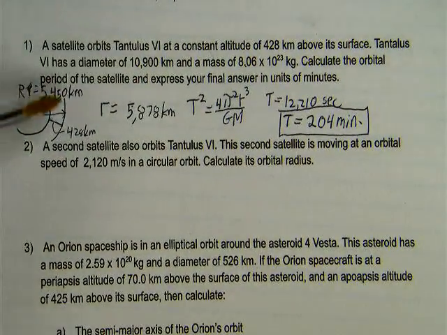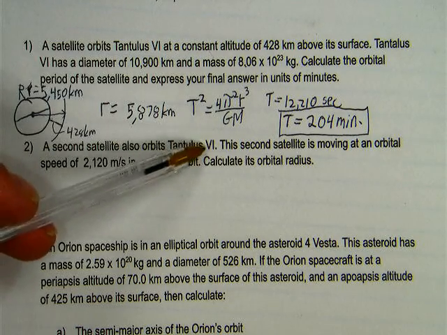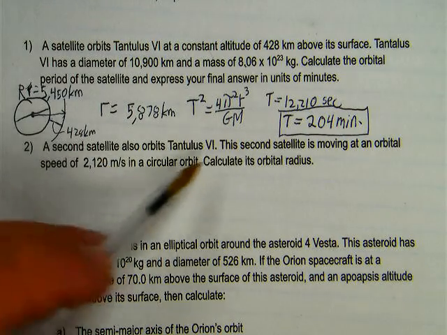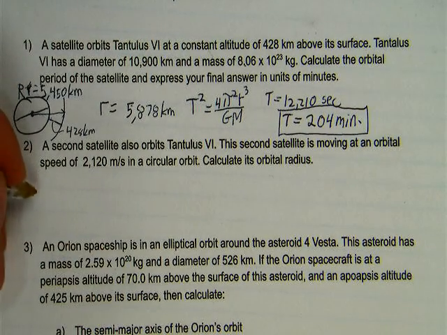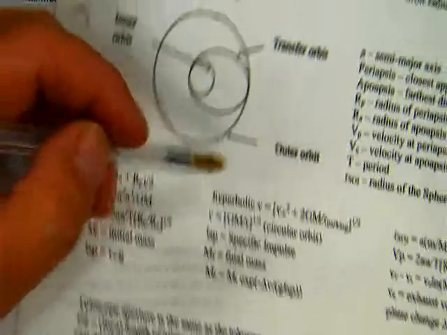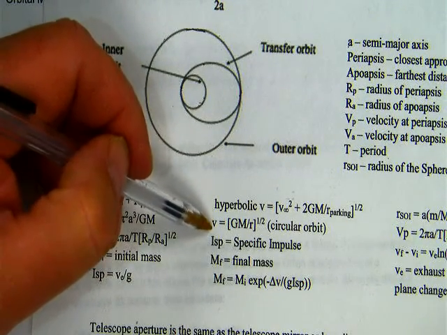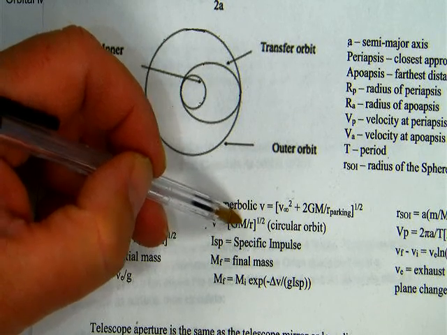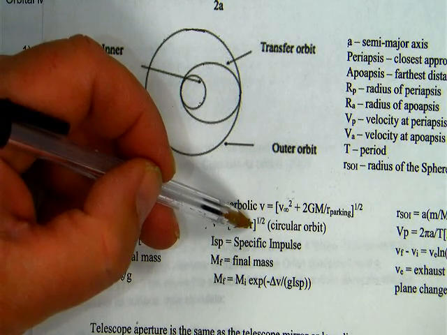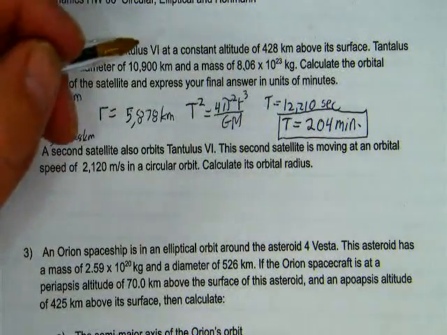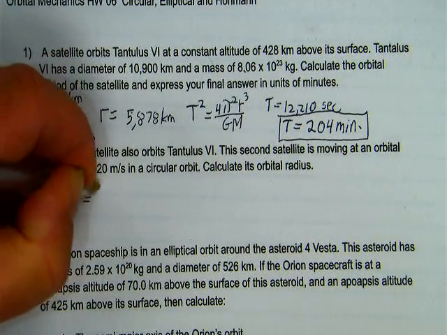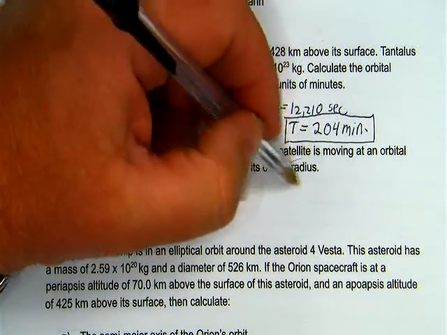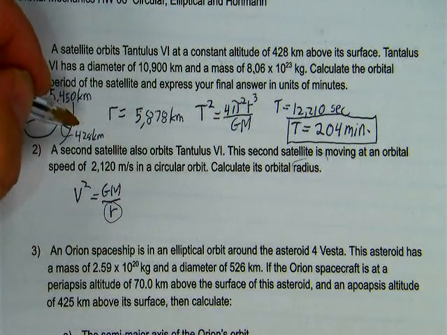Number two, a second satellite also orbits Tantalus 6. This second satellite is moving at an orbital speed of 2,120 meters per second in a circular orbit. Calculate its orbital radius. Well, there's only one equation that we are interested in, and that is for a circular orbit, the orbital speed is the square root of the universal gravitational constant G times the mass of the planet divided by the orbital radius in units of meters. So I could write V squared equals GM divided by r. And what I want to solve for is r, the orbit radius.